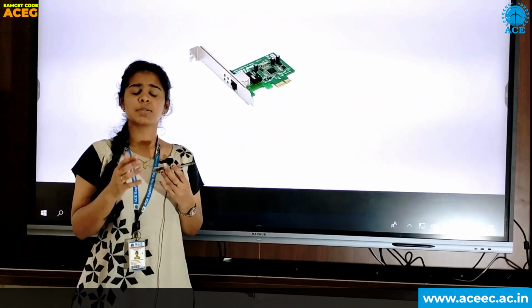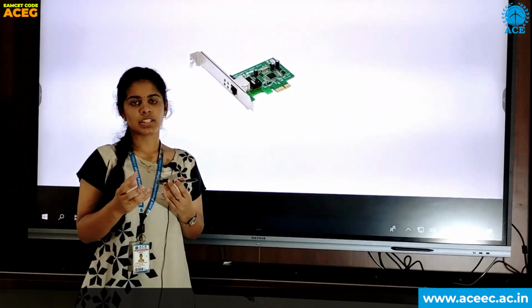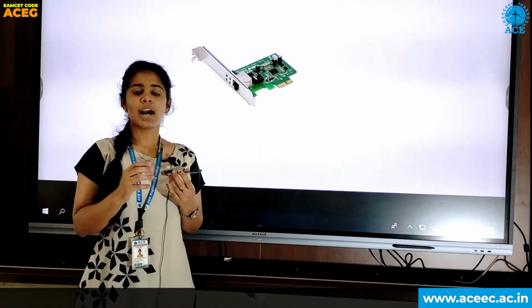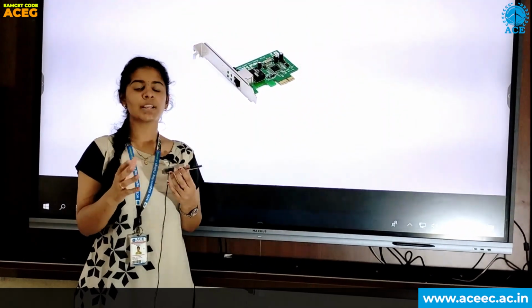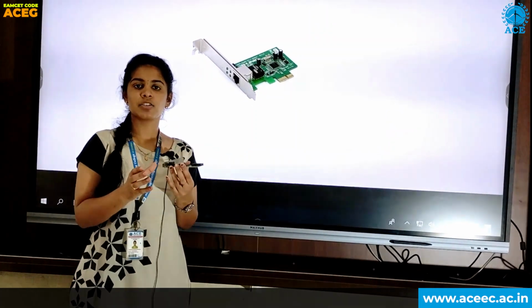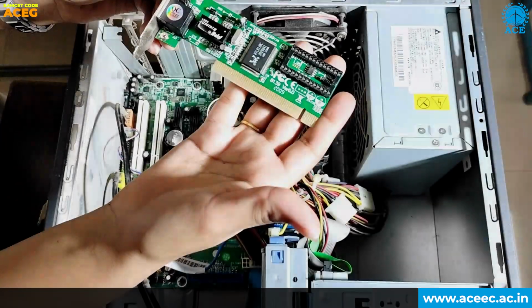MAC address is the special component of this NIC, where MAC address is also a physical address which uniquely identifies each device on the network. To identify devices which are in the network, we need two addresses, IP address as well as the MAC address. So this MAC address uniquely identifies the devices which are connected over a network. So this is the NIC card.